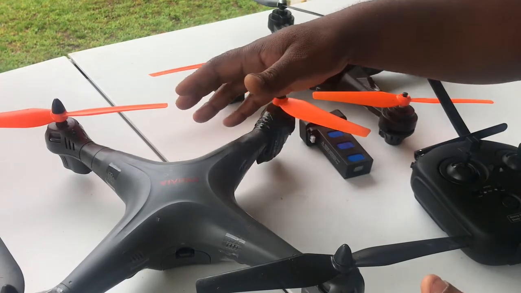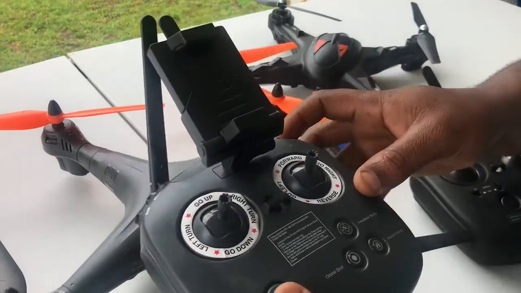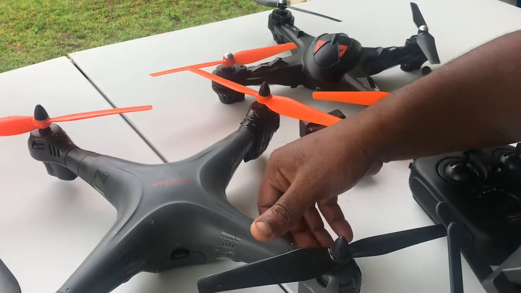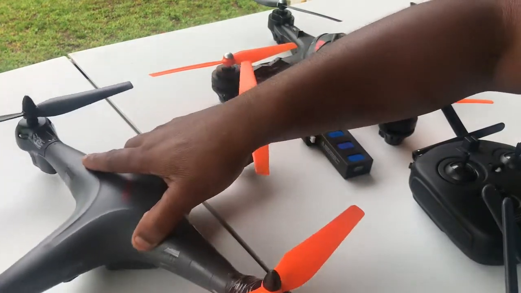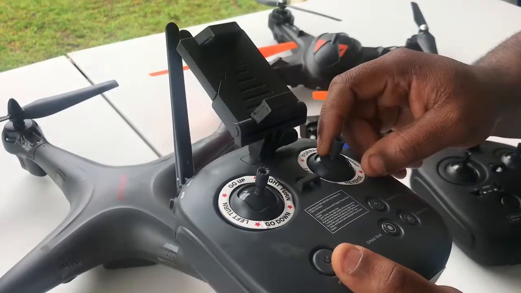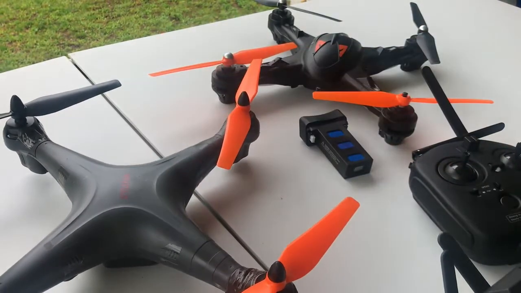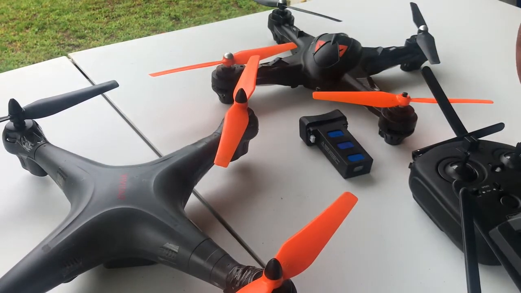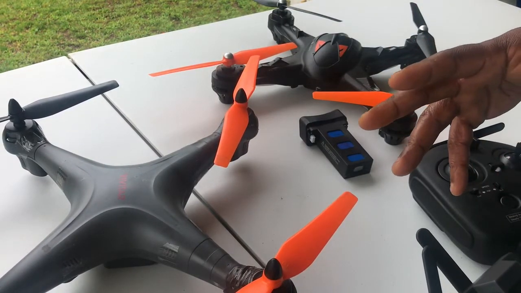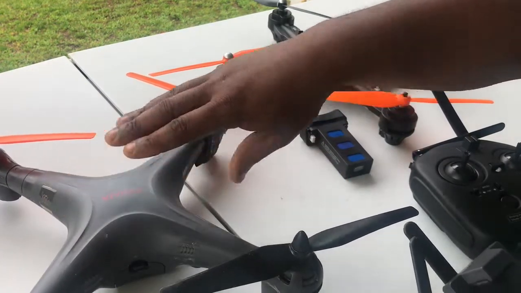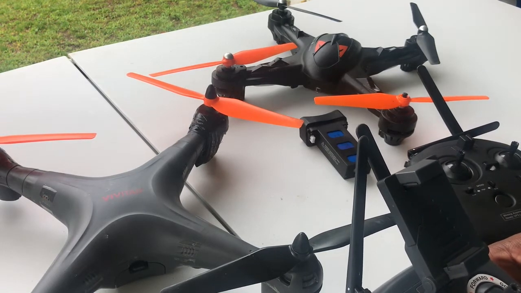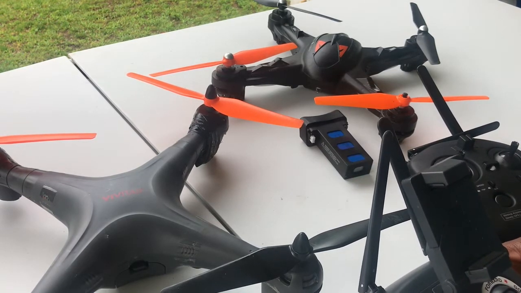Headless mode simply means that now you can use your transmitter to go forward and backward no matter which direction your drone is facing. For example, your drone might be sideways and you hit backward, it will fly back towards you, and if you hit forward, it will go away from you. That's just the simple thing about that, and it is a very good function for those who are beginners in the hobby.